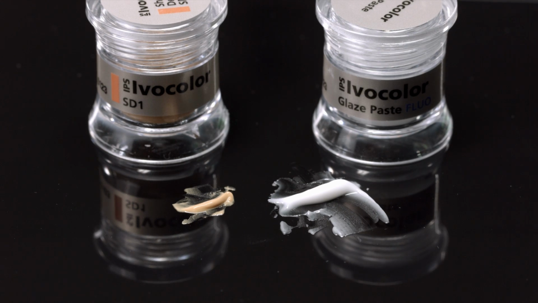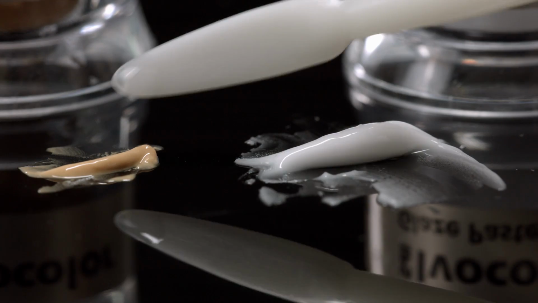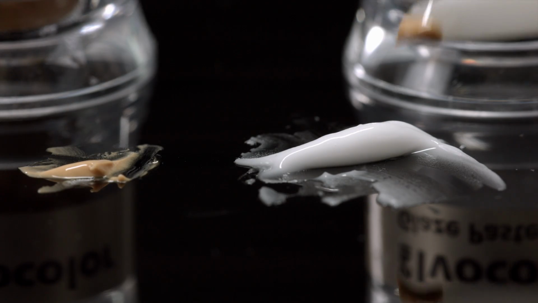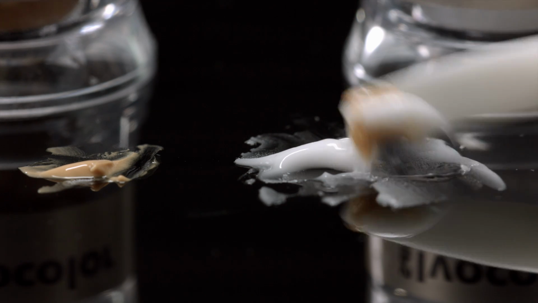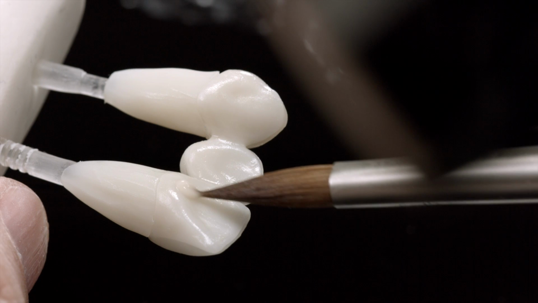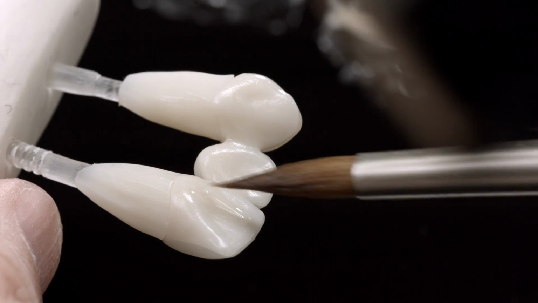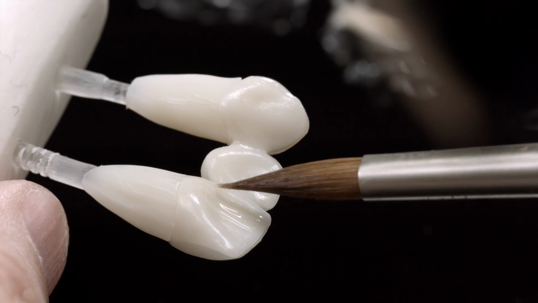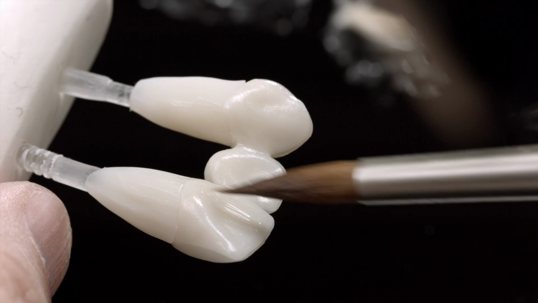If you need to make a slight shade adjustment in the glaze bake, mix the relevant stain color with the glaze and then apply it to the restoration. Avoid applying the stain in the unfired glaze, as this can lead to rough surfaces on the fired restoration.